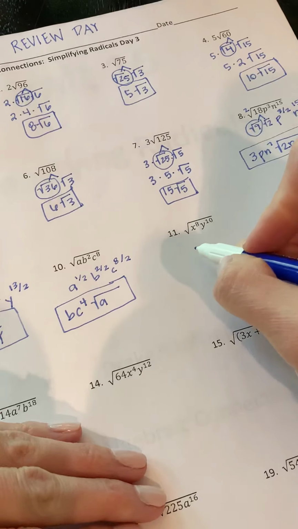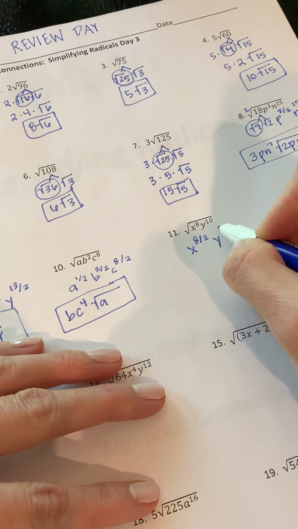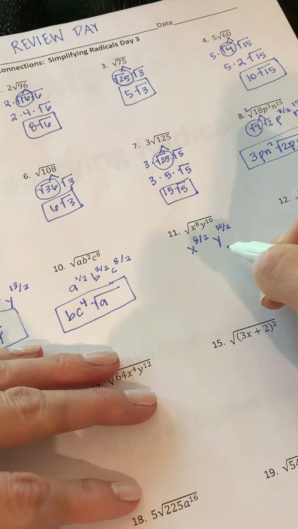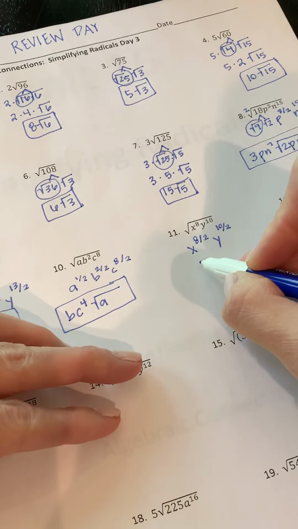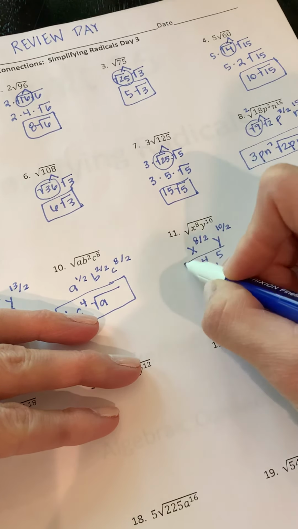All right, number 11. I'm going to do x to the 8 divided by 2 and y to the 10 divided by 2. They're both even, so everything should come out from underneath the radical. That's going to be x to the 4th, y to the 5th.